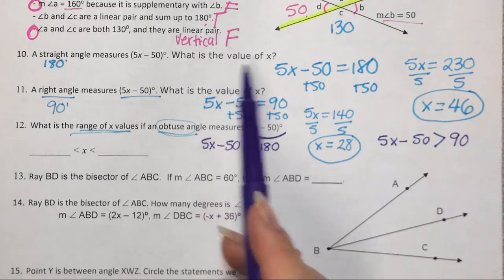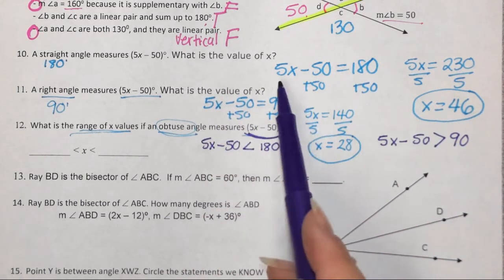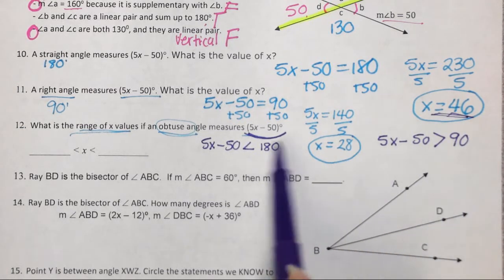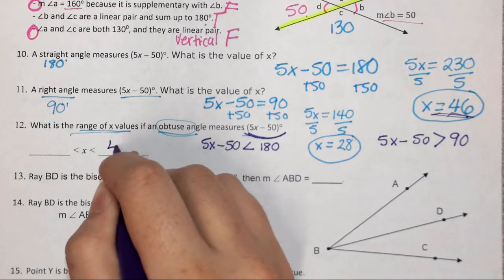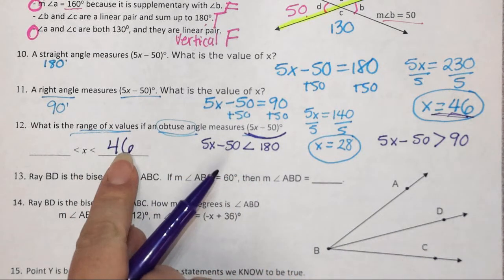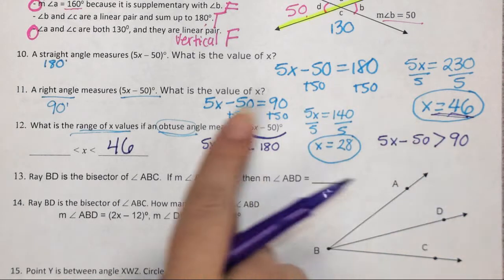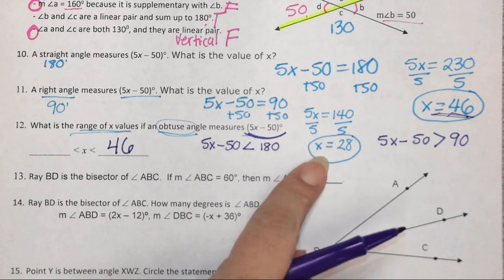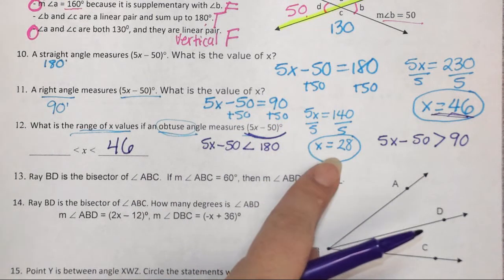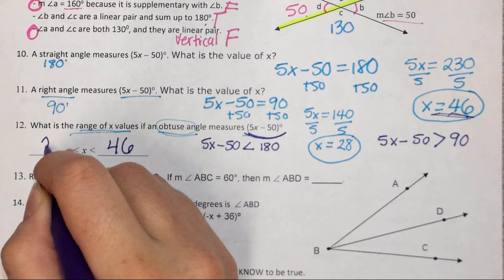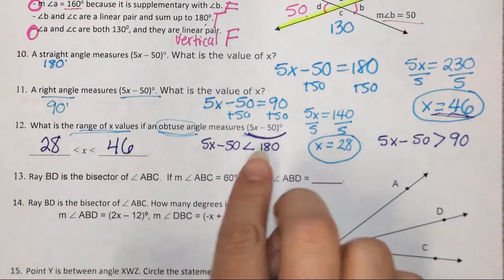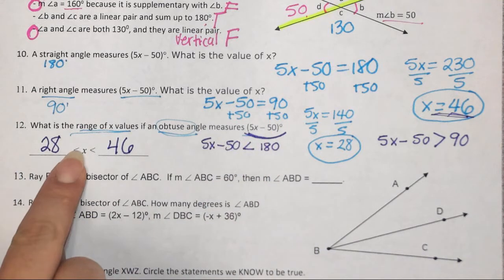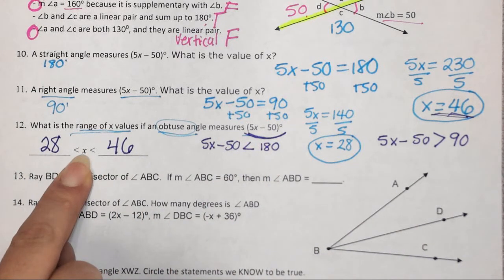But that's actually what you did in these two problems here. Here you set it equal to 180, and we got that x equals 46. So we know that whatever x is, it needs to be less than 46. Here, we set it equal to 90 and solved for x, and we got 28. So that means that whatever x is, it needs to be greater than 28. These are the two x values that make this statement greater than 90, but less than 180.